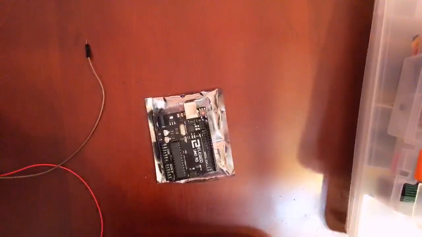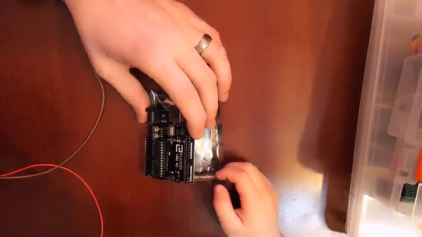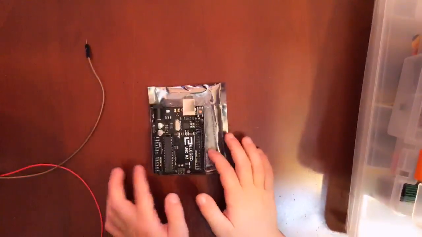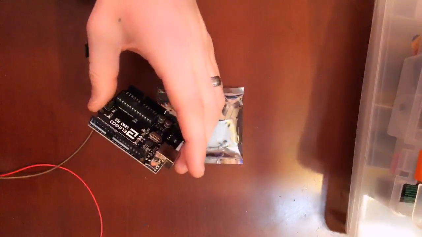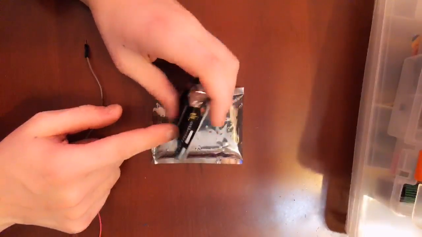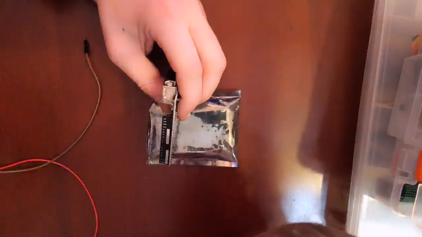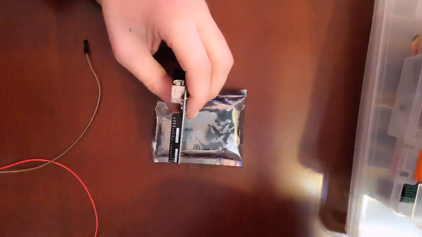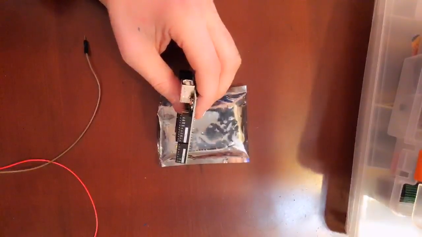For the negative side, we're going to put it in the ground spot. Can you see these words on the side here? You see that G and D? That means ground.